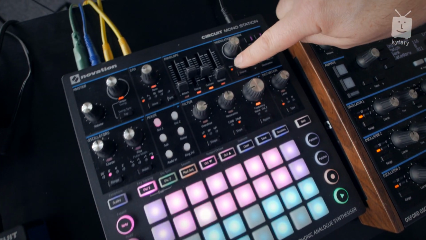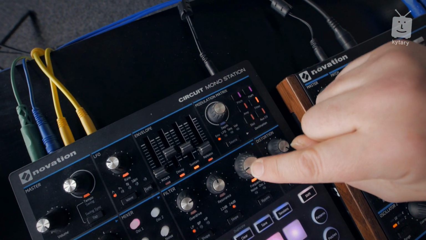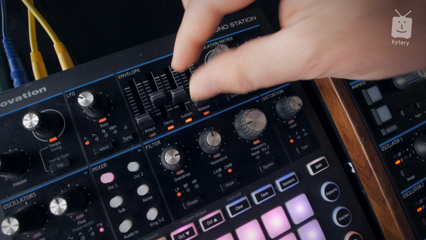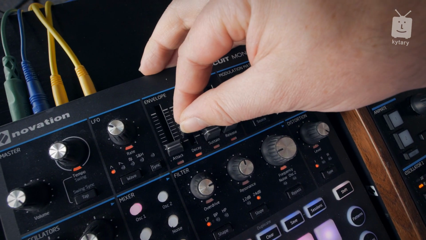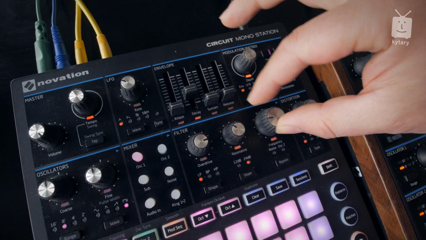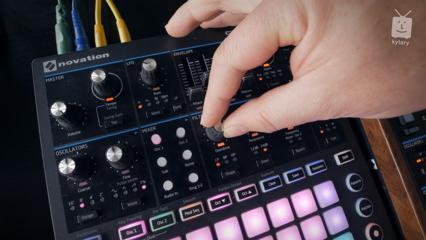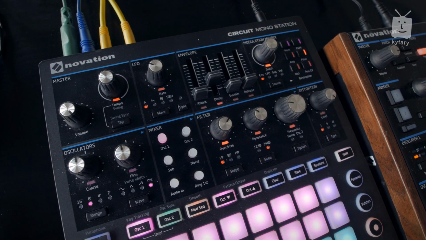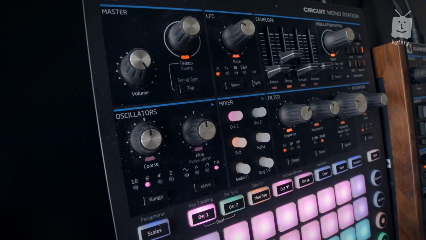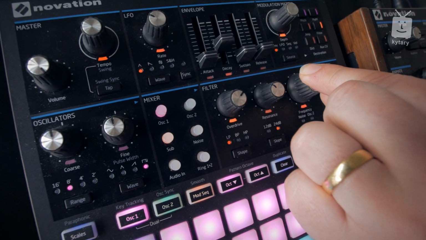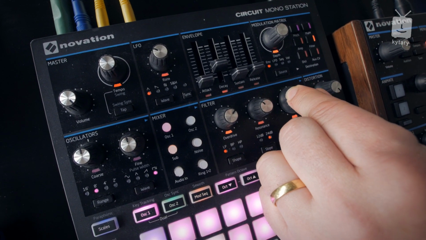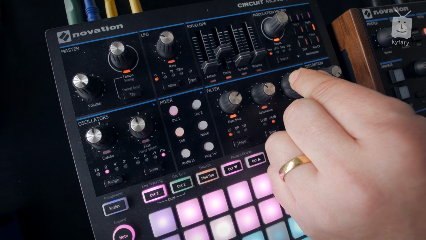Again, if I go to my envelope here, I'm going to just apply a bit of envelope to the filter. Bring down the sustain. Get a nice snappy sound, maybe a touch of resonance on there. A bit of overdrive. Now, the Circuit Mono Station has a sub-oscillator, which is an octave below. So you'll need big speakers to hear that. But that's an octave below oscillator 1.